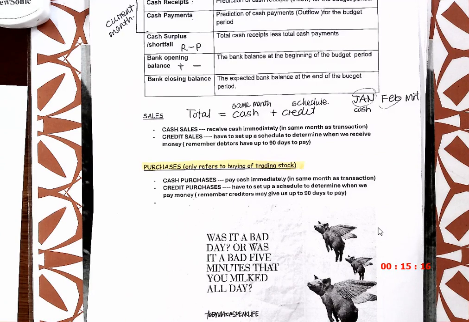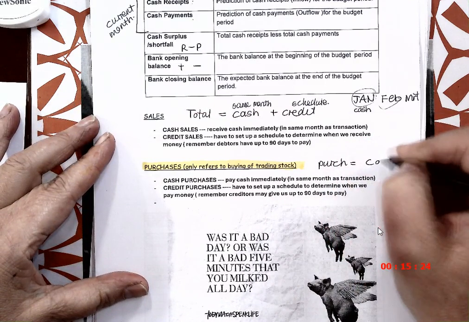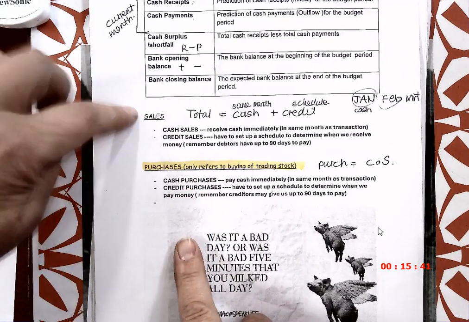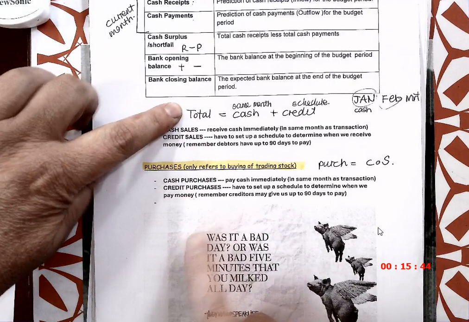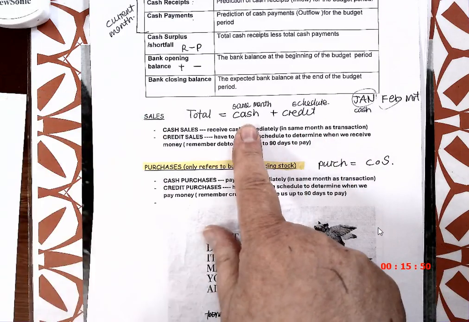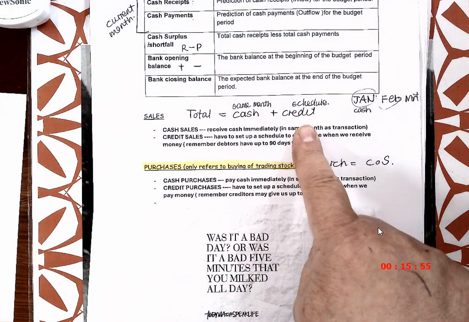And what that means for us who are doing the books is that your purchases are equal to your cost of sales. What is cost of sales? The cost of the stock that I sold, and now I replace it with purchases. Your purchases work the same as your sales. The total is equal to the cash and the credit. The cash I pay immediately. The credit I pay later.